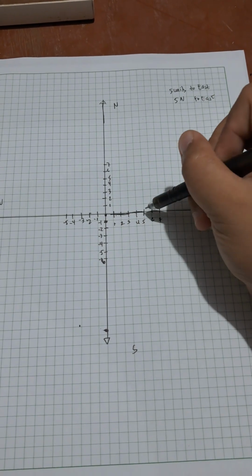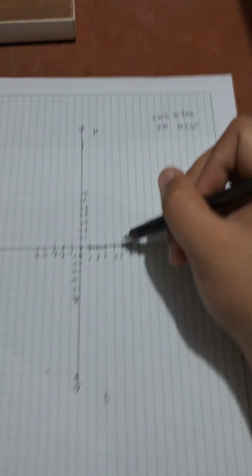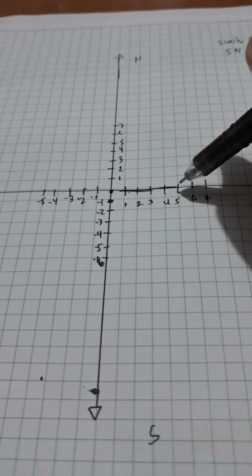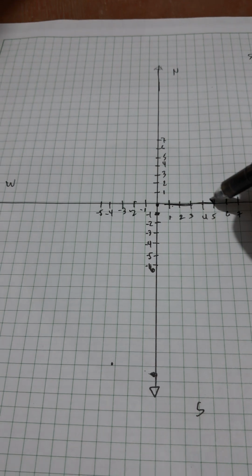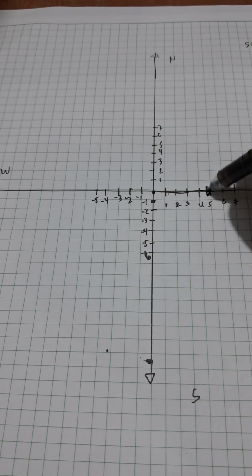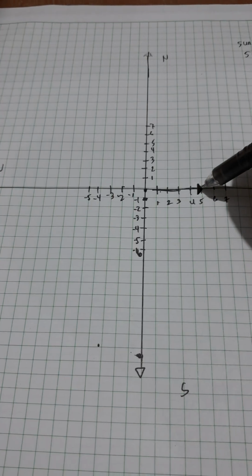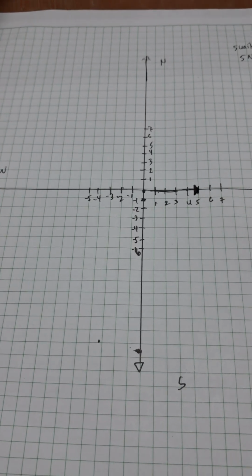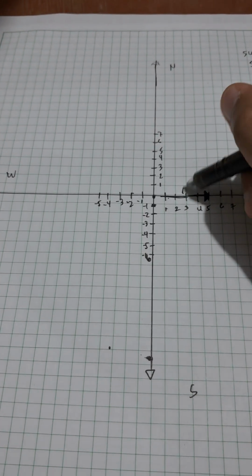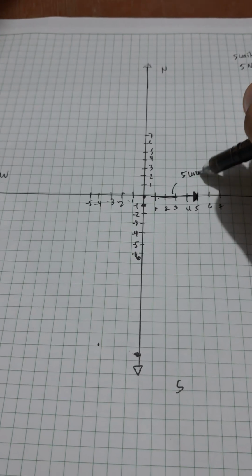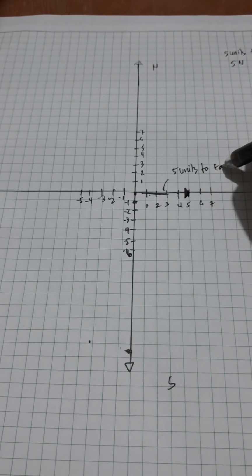And then the tip of the arrowhead should be on the 5, not beyond 5. That indicates that it goes to the east until 5 only. And please label 5 units to the east.